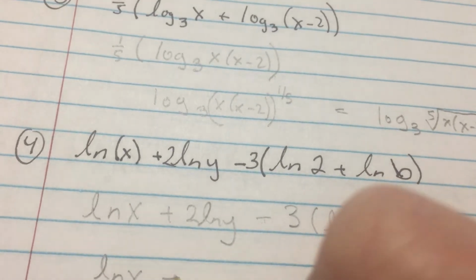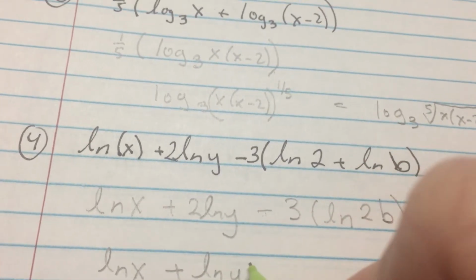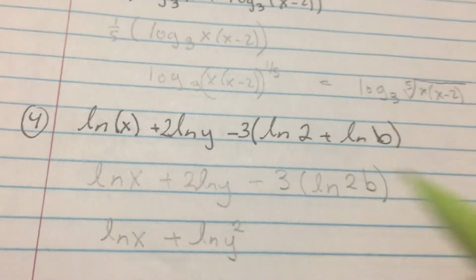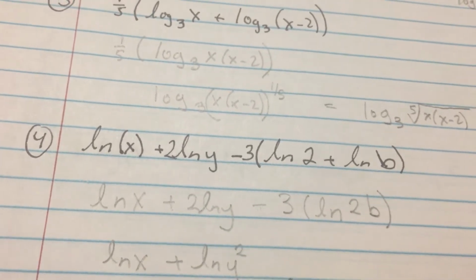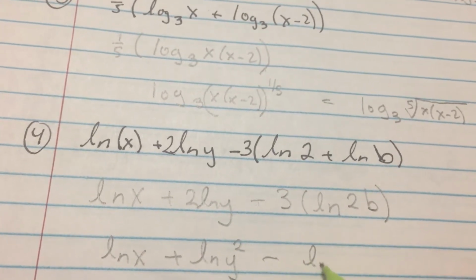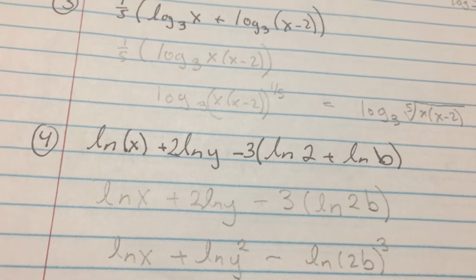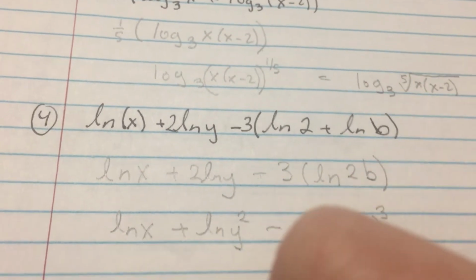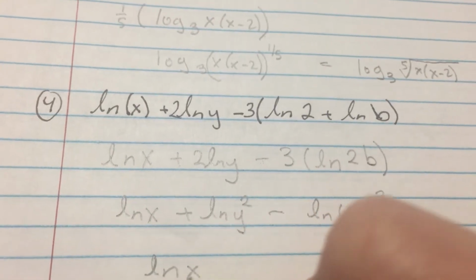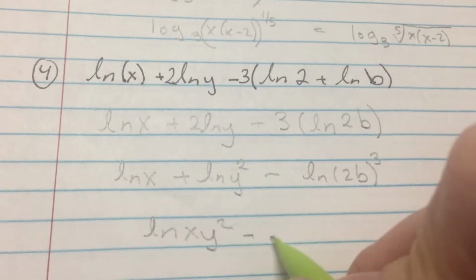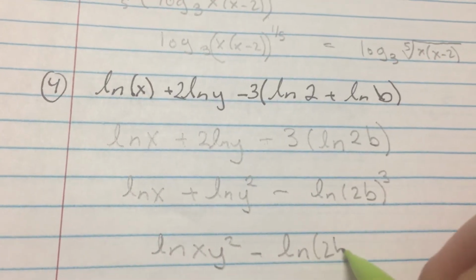So natural log of x plus the natural log of y squared, right? Because I moved that up. And then this will be minus the natural log of 2b cubed. Let's go ahead and multiply those together. So natural log of x, y squared minus the natural log of 2b cubed.